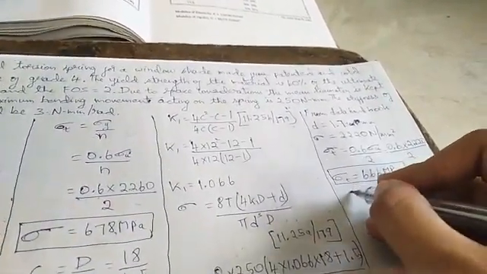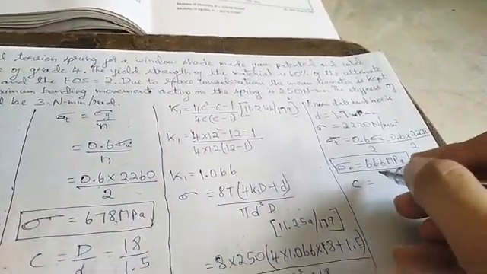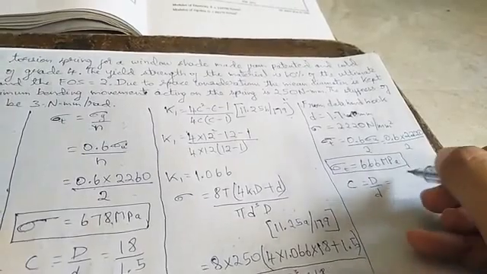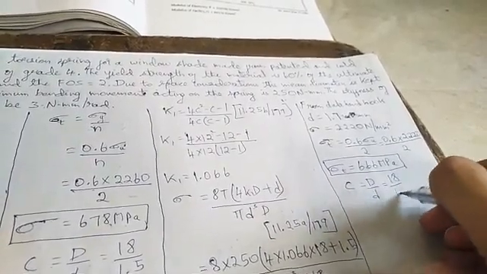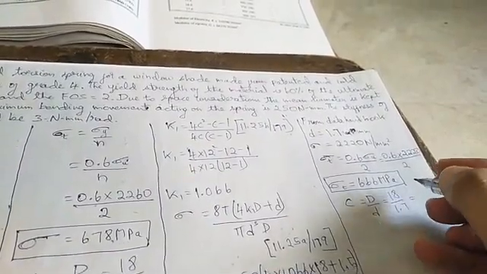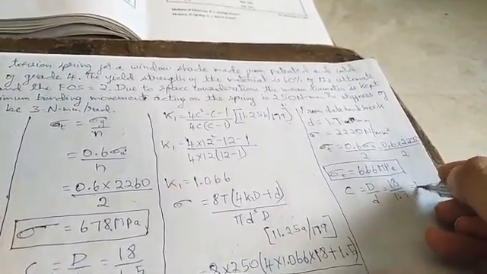We shall again find the value of spring index C. We will get the value as 10.6.